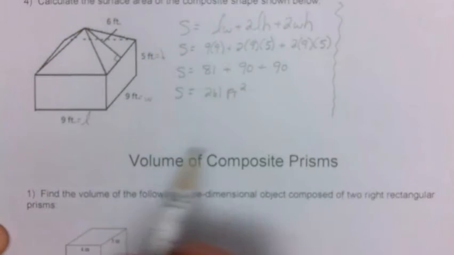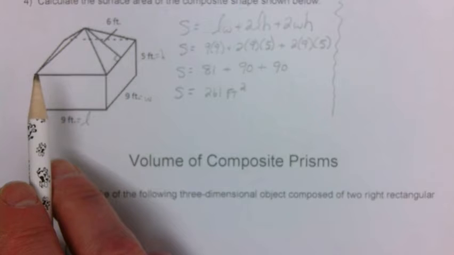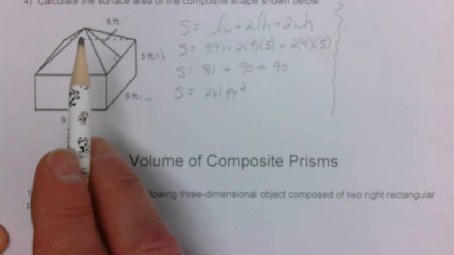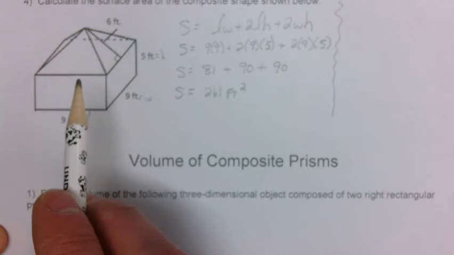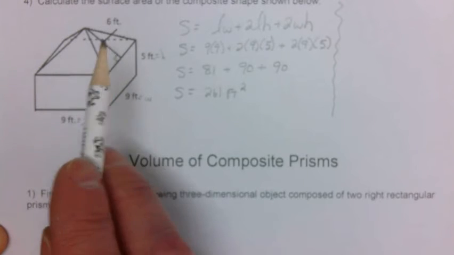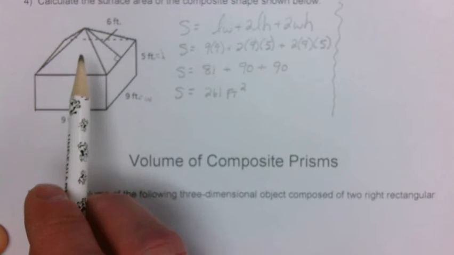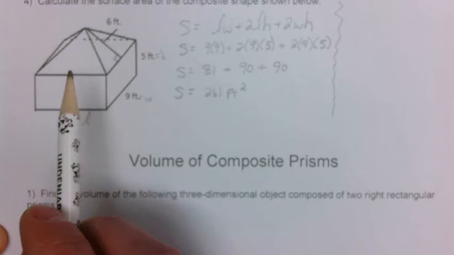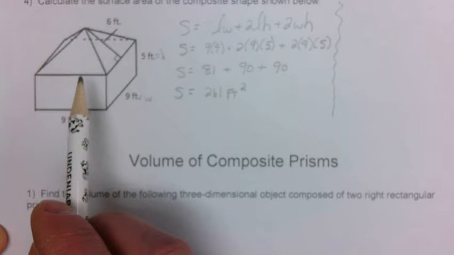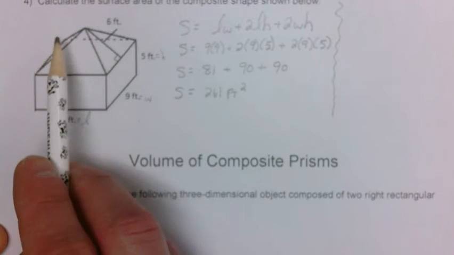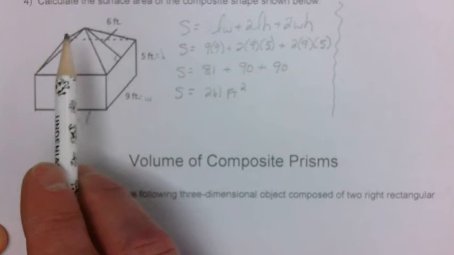Now we need to deal with the pyramid that we have on top. And again, the way I would find the surface area of this pyramid is by finding the surface area of all 5 faces, the 4 triangles and the square base. But again, when I take that pyramid and stack it on top of the rectangular prism, I'm no longer going to be able to see the square base. So really, the only thing that I have to do now is find the area of the 4 triangles.